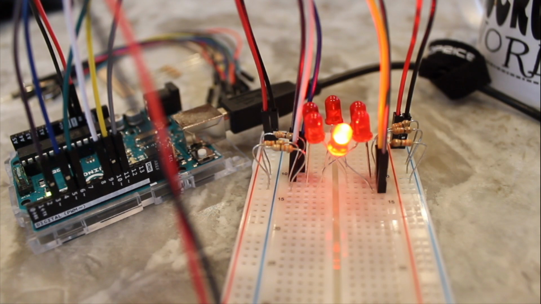If I change it to 100, it'll go faster, and if I change it to 10, to my eye, it will remain on constantly. That makes sense because that's about 50 hertz blinking, and that's roughly what screens do. The camera picks up a little bit of blinking, but my eye can't tell.